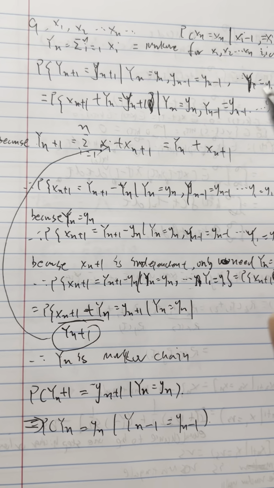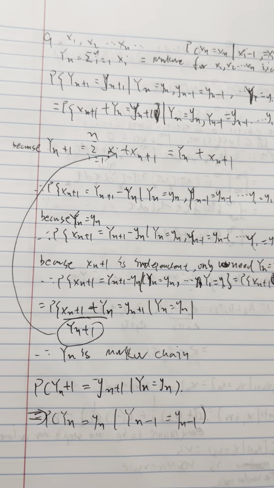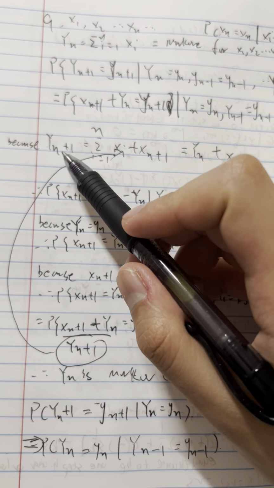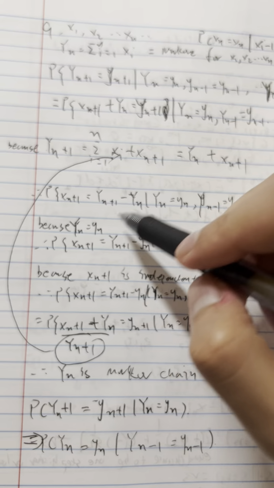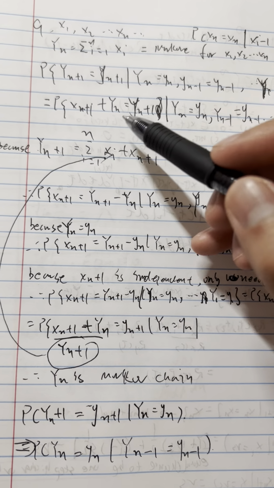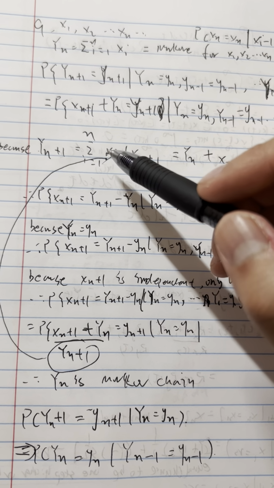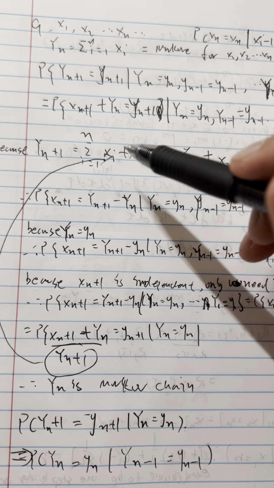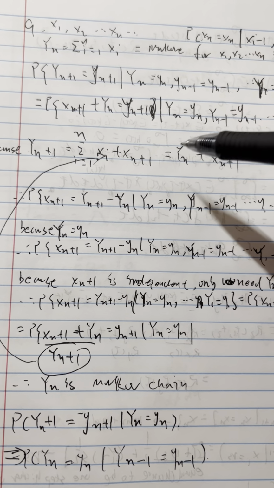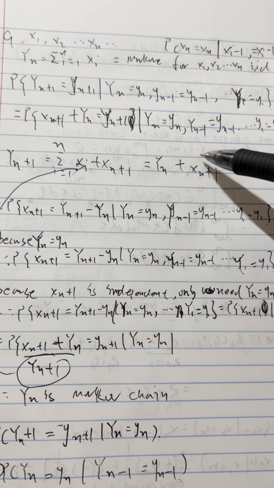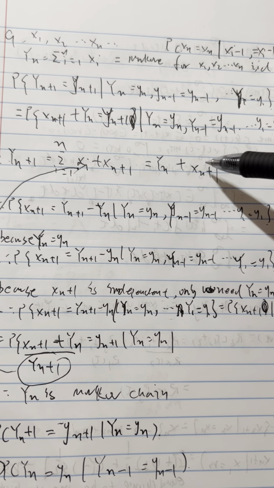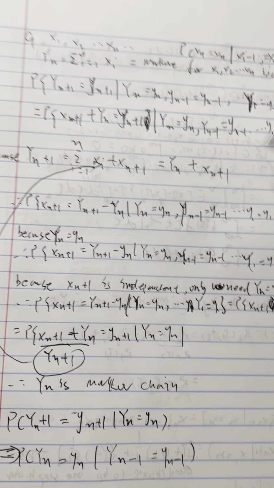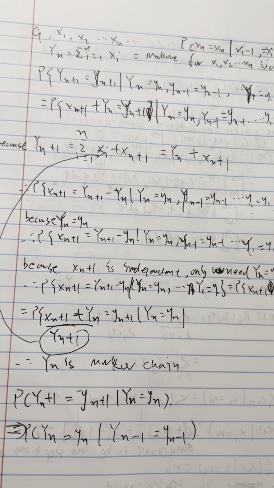We can write it this way because we know that Y_{n+1} is actually the sum of i equals 1 to n of X_i plus X_{n+1}, which equals the big Y_n plus X_{n+1}.